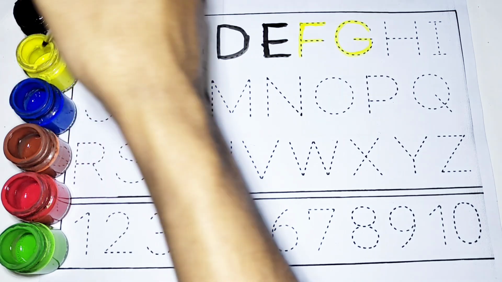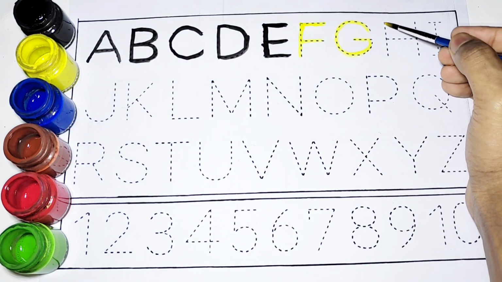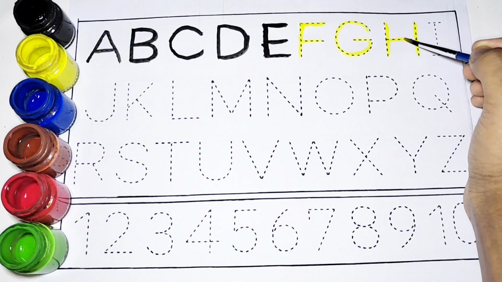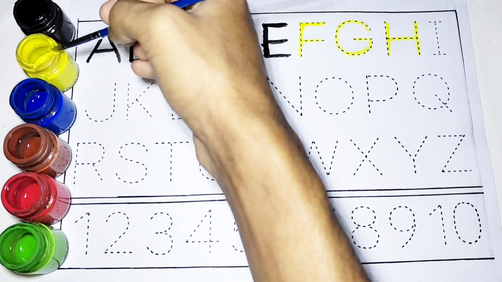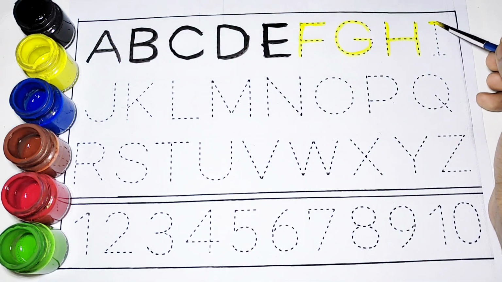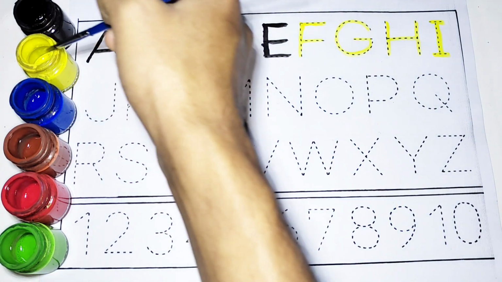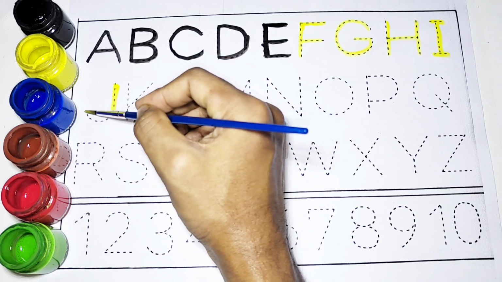The next one is H. Now we draw H. H for hand. The next one is I. I for ice cream. Now we draw I. I for ice cream. And now we draw J. J for jackfruit.